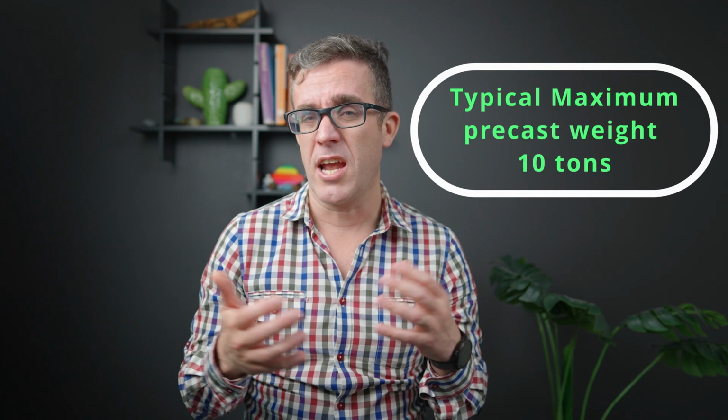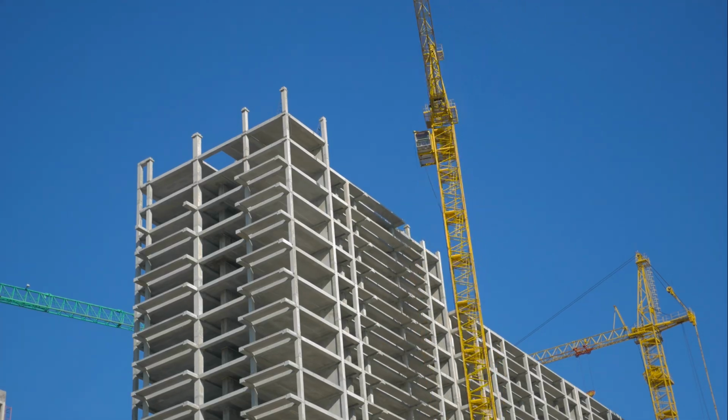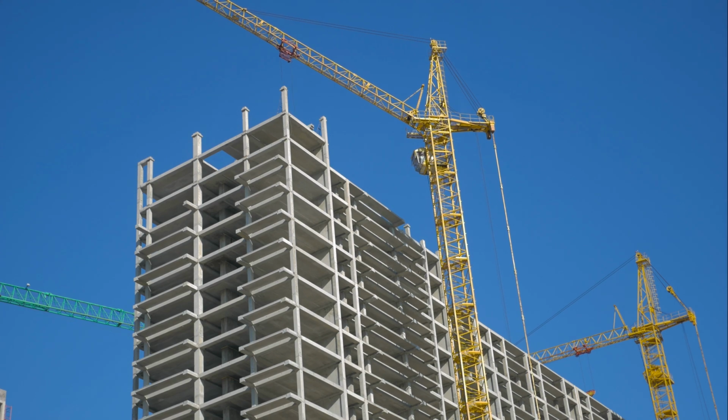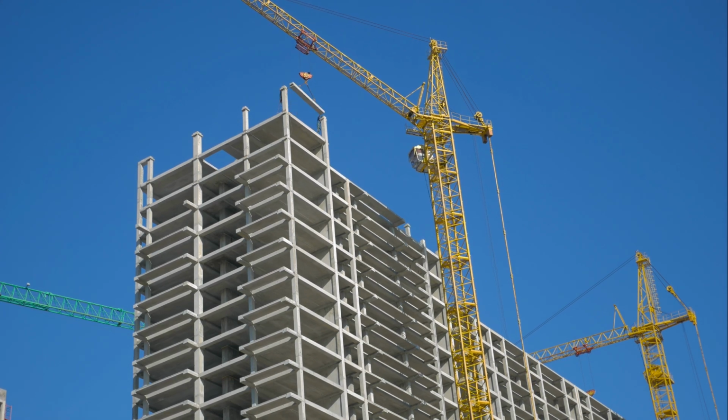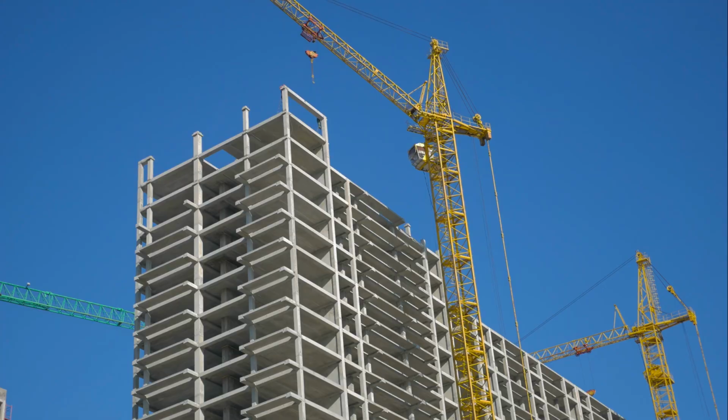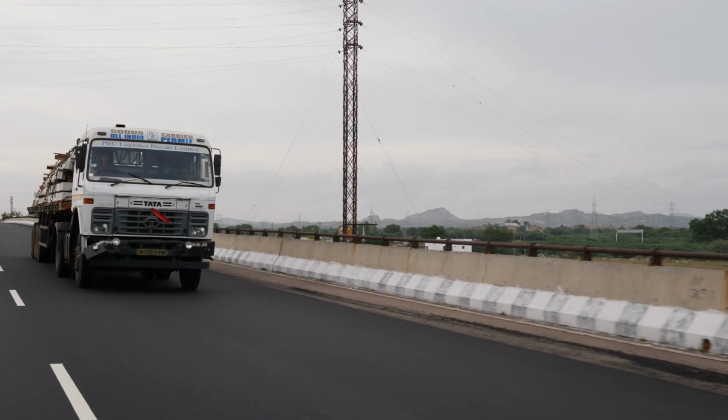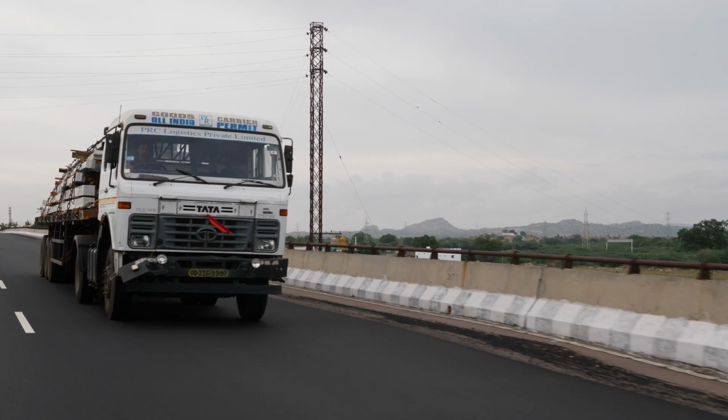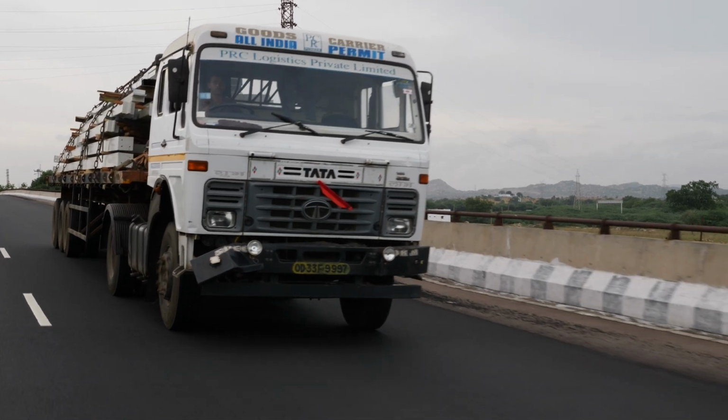A lot of the time you're trying to keep them sub 10 tons. Anything more than that is going to be a lot heavier and harder for them to lift. And on some sites, it becomes even less. So it's always worth asking, how much can you actually lift and how big a panel can I have before it becomes a problem? Transporting and lifting has a lot of restrictions on your chosen wall solution and your panel breakup.